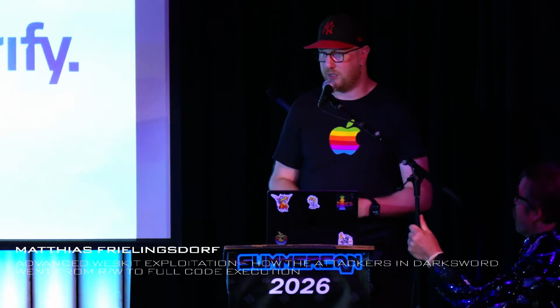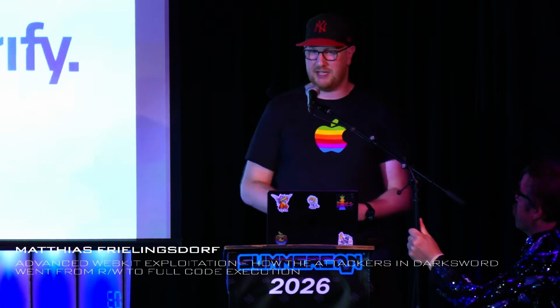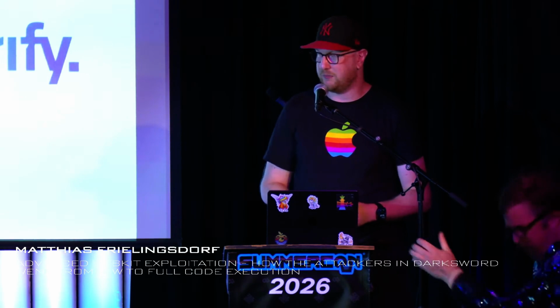Actually, I'm going to talk about DarkSword, which is an iOS 18.4 to 18.6.2 exploit chain, and we're just going to take a look at the WebKit part of this. This work was not done just by me. A lot of it was done by my colleague Matthias, who is on a well-deserved vacation in Poland. Unfortunately, he's not going to be here today, but if you get the chance to talk with him about this, I highly recommend it.